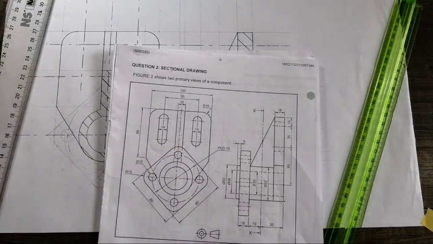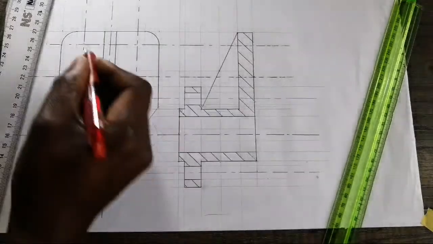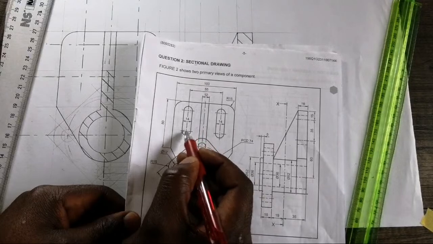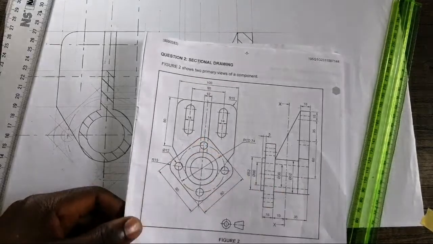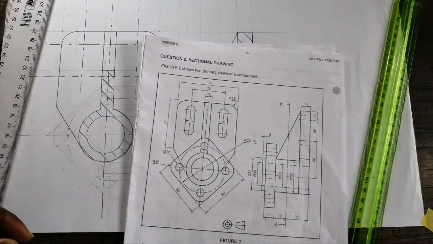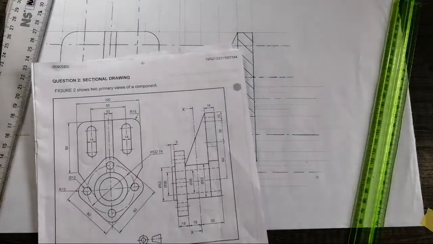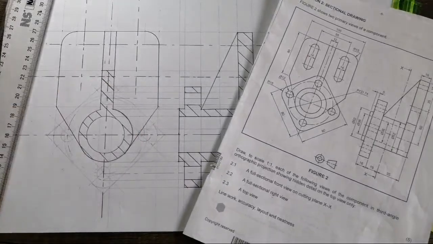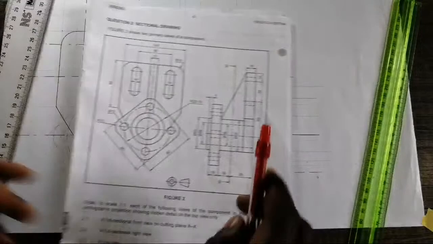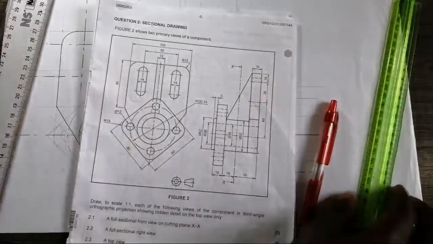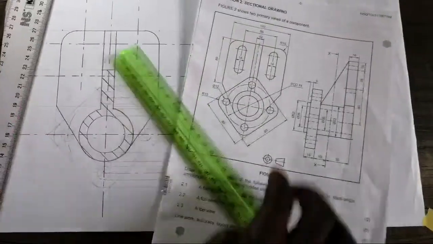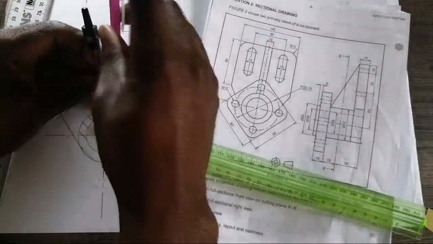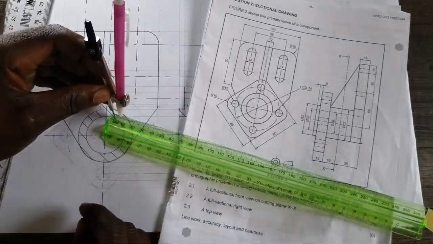14 millimeter divided by 2, how much are you getting again? 14 goes from here till here. So this center is dividing the 14 into 2. How much are you getting? You are getting 7. Thank you very much. So yes, that's 7 millimeter. So you open your drawing compass to 7 millimeter. There is my 5, 6, 7 millimeter.